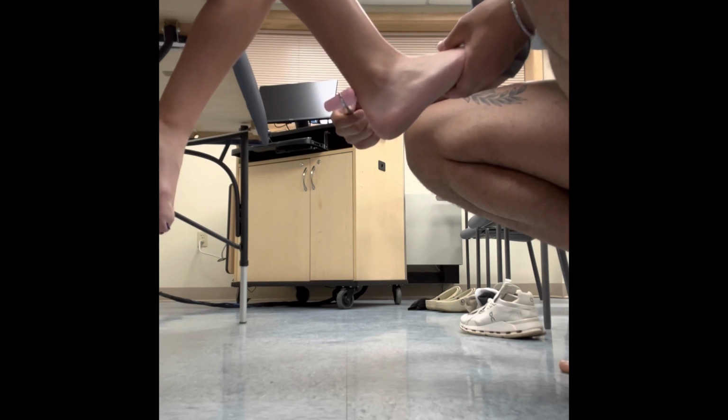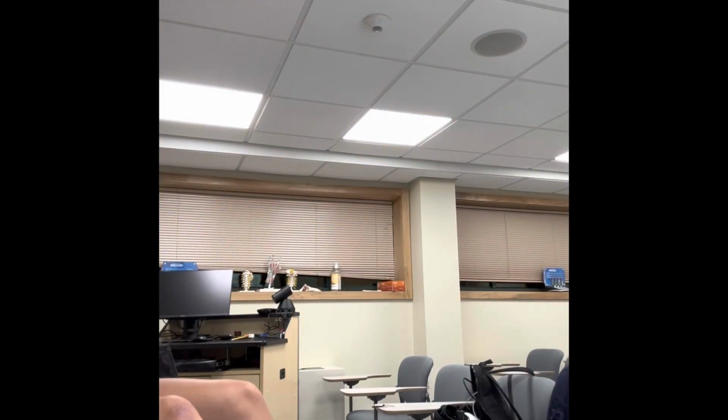Might be a little hard to see, but it just did it. Yep, I feel it. All right, now I will be ligamentous testing the tarsal ligaments.